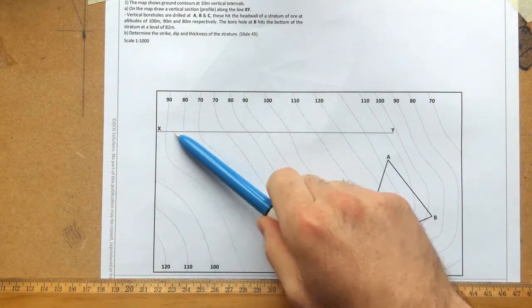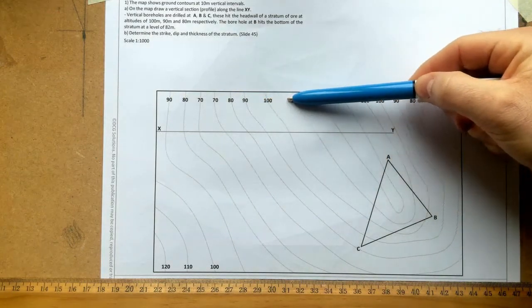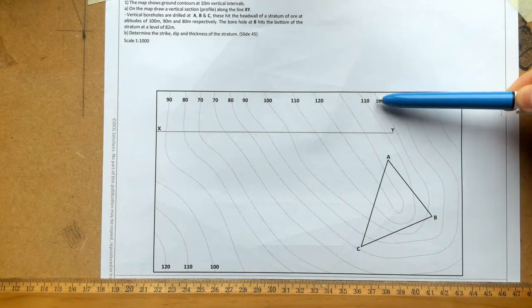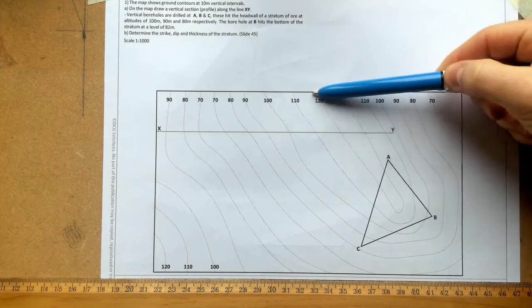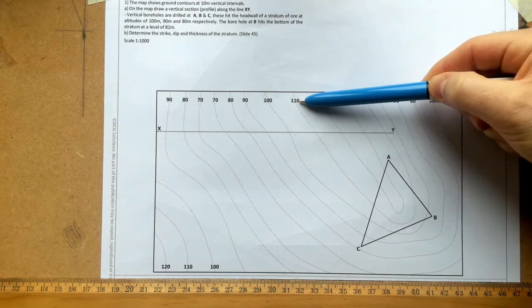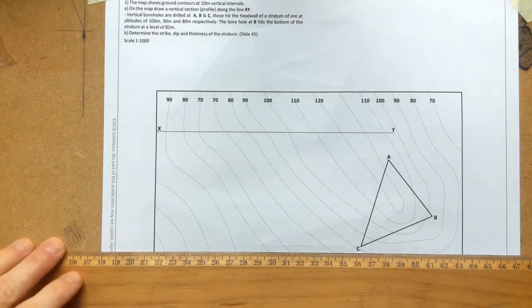I'm not going to focus on this stratum of ore for now, but I'm just going to focus on the XY line here, which is the cutting section, and we can see it goes from 90. I'm just trying to see what the lowest one is. Okay, so we can see it's 110. Just looking at this one, it's 120, 110, 100, 90, 80, 70. So 70 is probably our lowest one, okay?